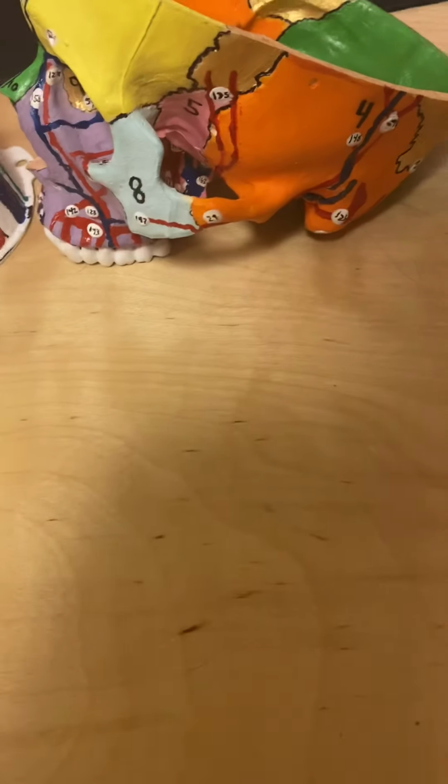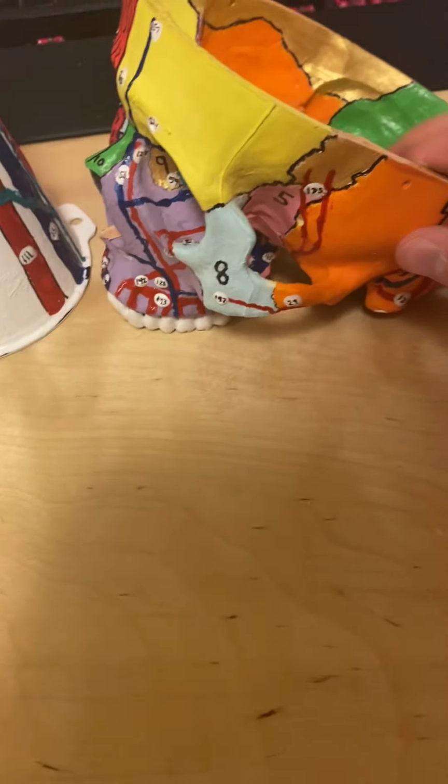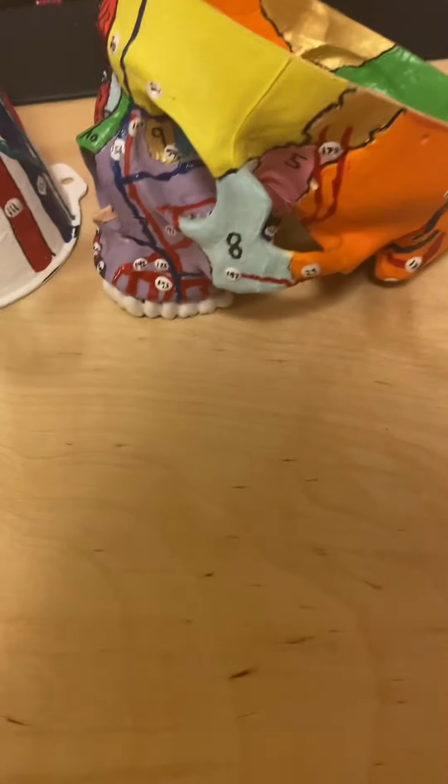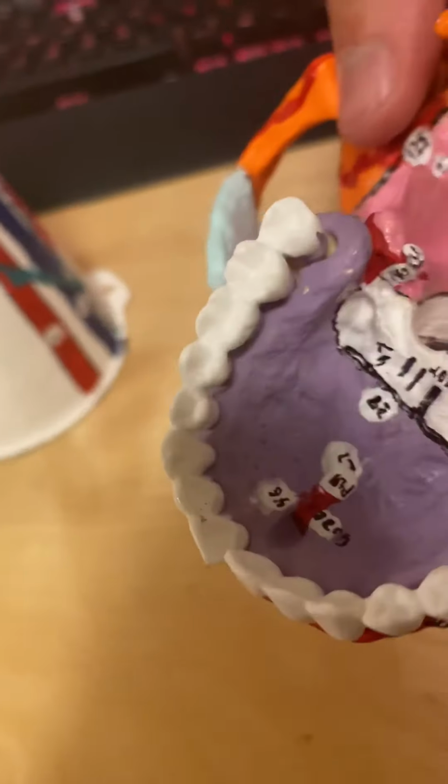And then next we have 138, which is the descending palatine artery, which is located here on the skull. Next we have 139, which is the GP artery, which is located right here on the skull. And then next we have the LP artery, which is right next to it, which is number 140, located right next to it on the skull.